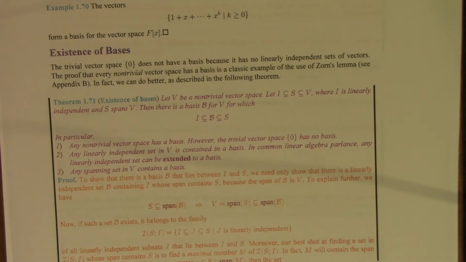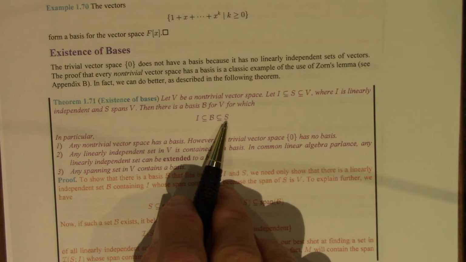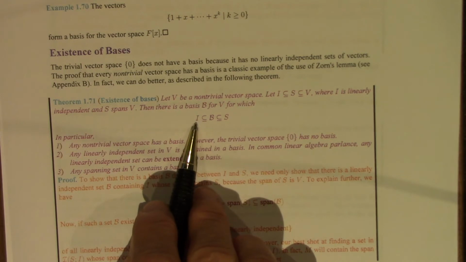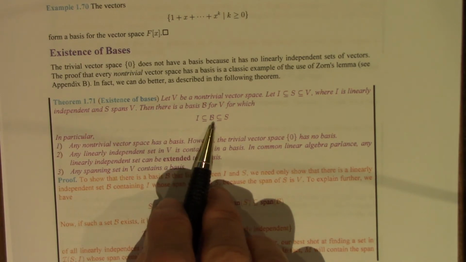First of all, it tells us that every non-trivial vector space does have a basis. But it also tells us, by taking S to be equal to V, that every linearly independent set is contained in some basis.